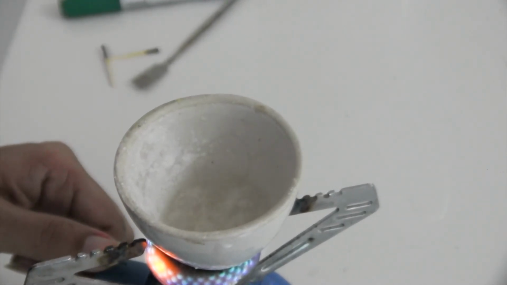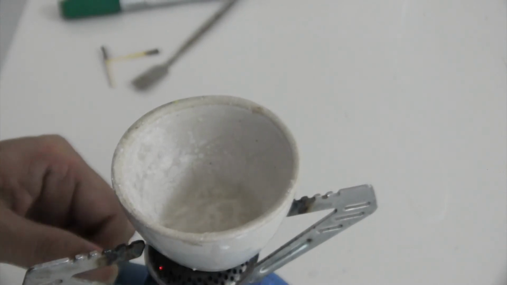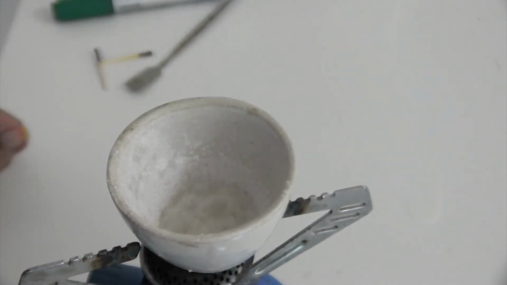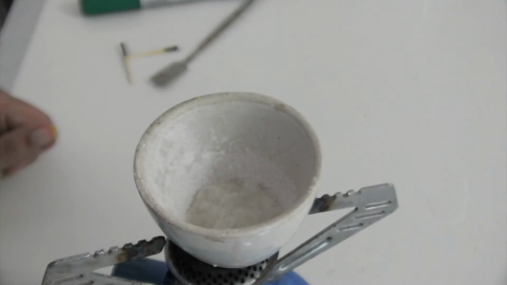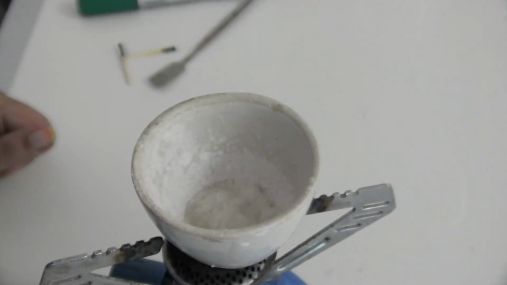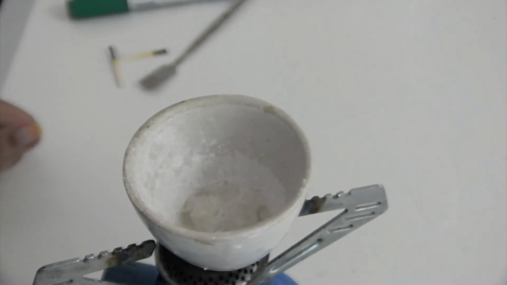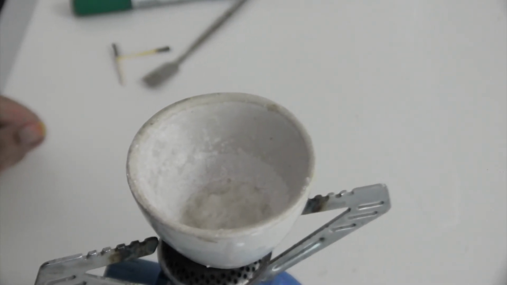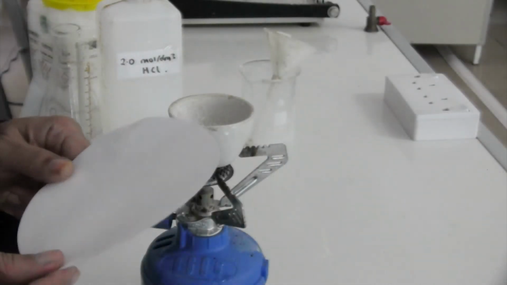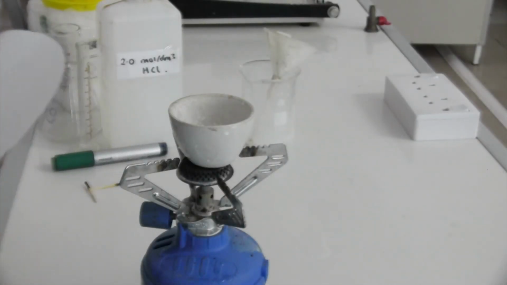Okay, I'm just going to turn off the fire. Now this is a saturated solution. There's only 3 drops of water in there. I'm going to scrape it out so you can actually see it. So I've got a new filter paper.